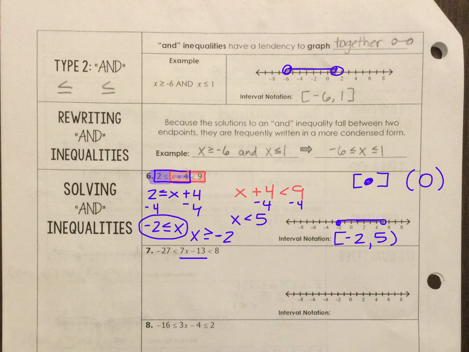So let's split this up into the two problems. The first problem will be negative 27 less than 7x minus 13. If you work that out, you get negative 2 is less than x. The second problem is going to be, the middle is going to get copied, 7x minus 13. This one's going to be less than 8. If you work that out, you get x is less than 3.